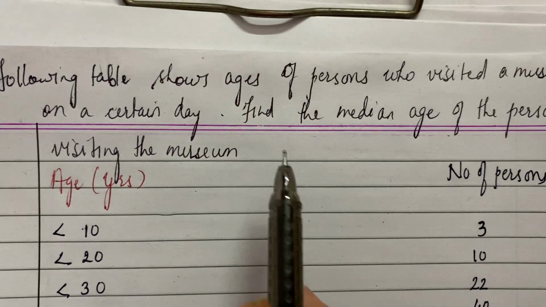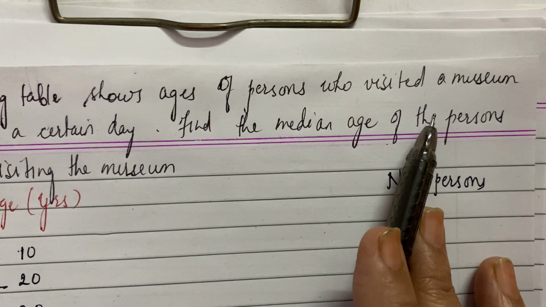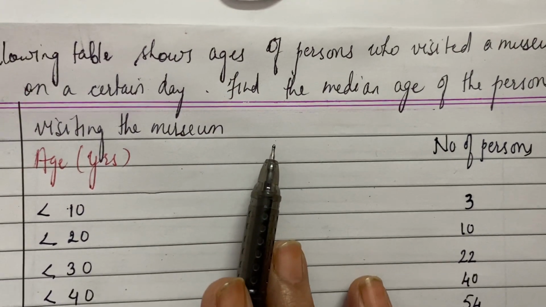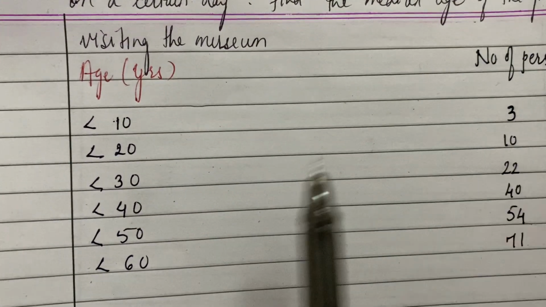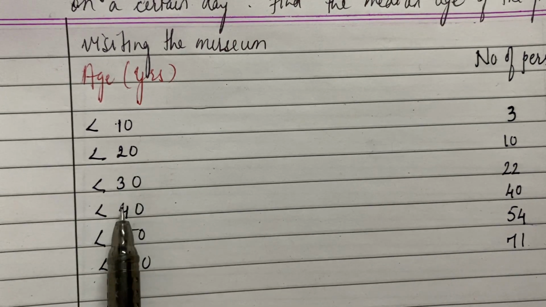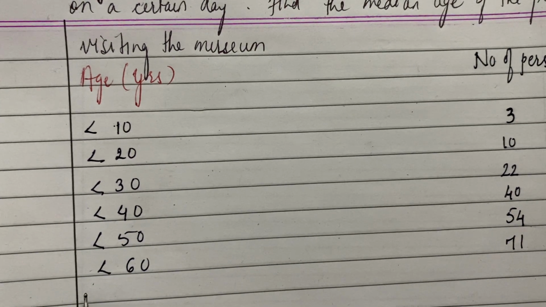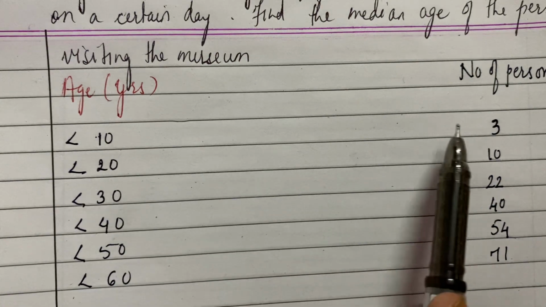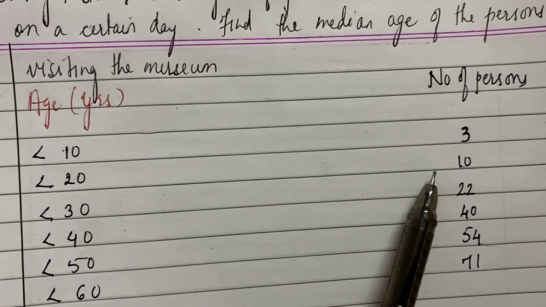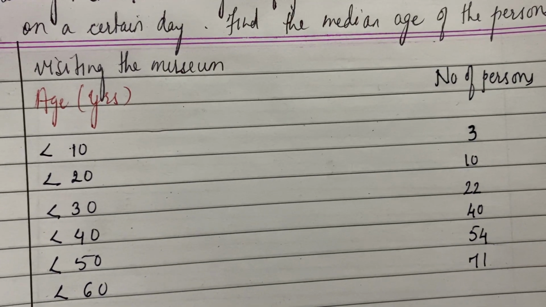Now in this sum, we have been given the ages of persons who visited a museum. You have to find out the median age of the persons visiting the museum. The ages given are less than 10, less than 20, less than 30, less than 40, less than 50, less than 60. And the number of persons for these is 3, 10, 22, 40, 54, 71, so on for each of these classes.